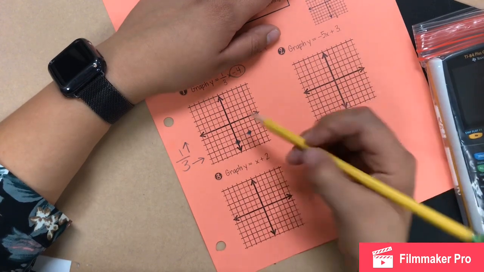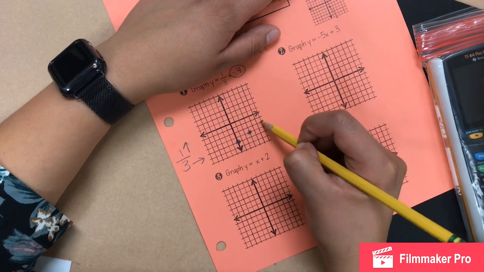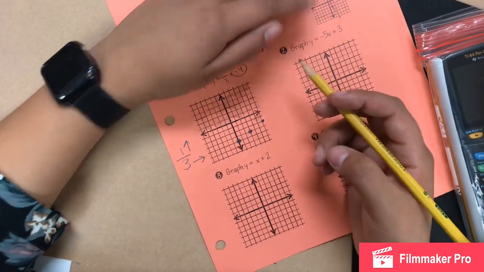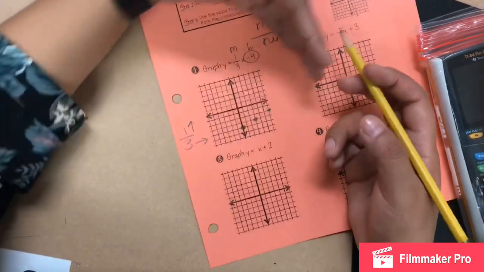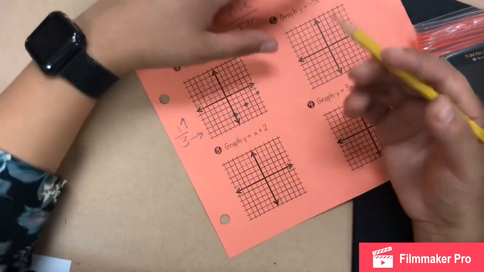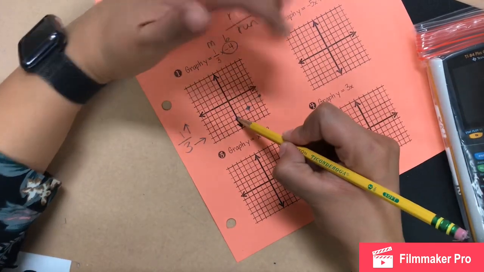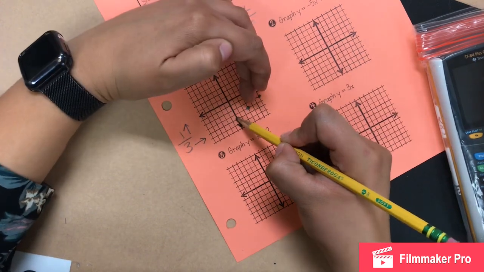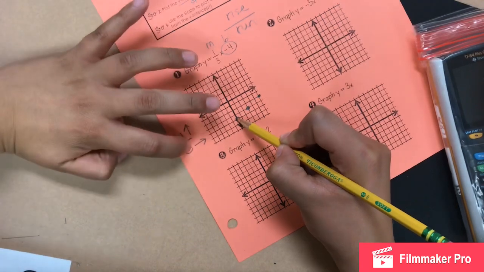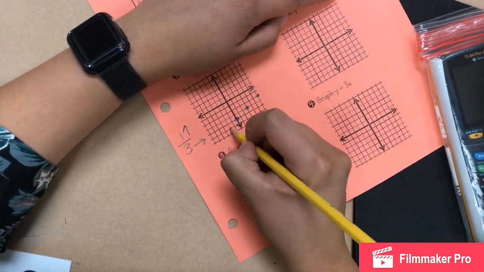Then I continue. Up 1, right 3. And notice I've run out of room. That's because my graph has ended. But I have to remember that I went up 1, right 3 this way. So let's see if I can go the opposite way to finish off my graph. What I mean by that is, from my starting point, I went up 1, right 3. Well, to go the opposite direction, I'm going to go down 1, left 3.